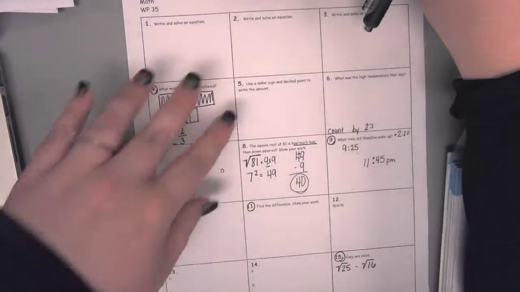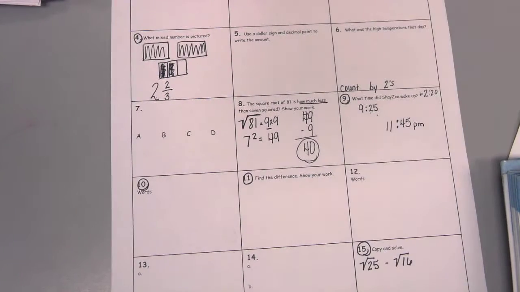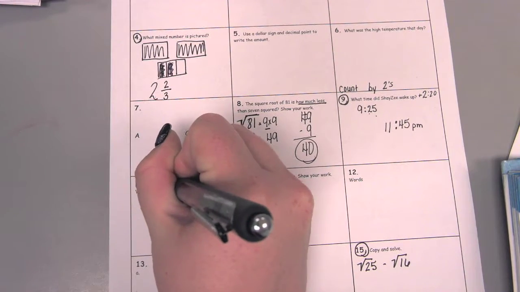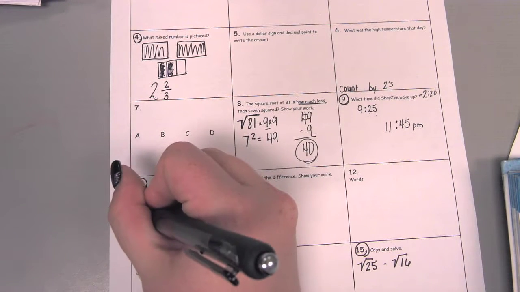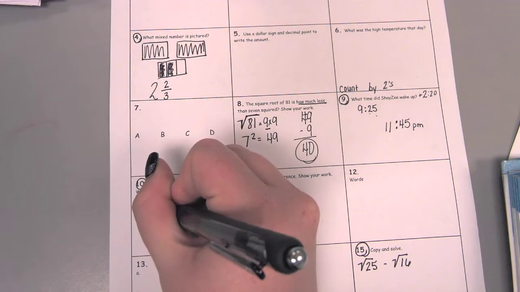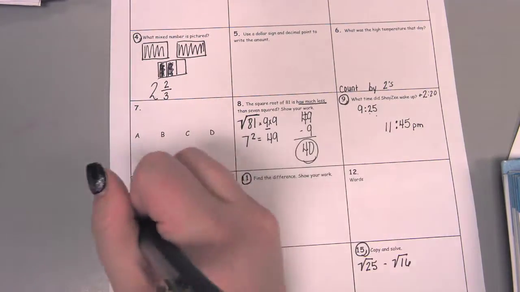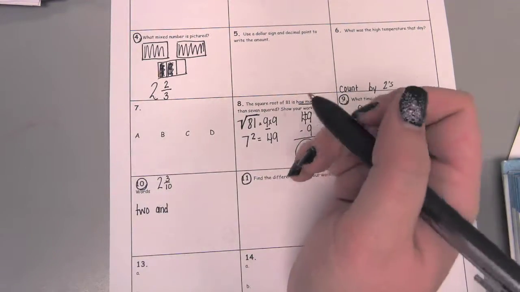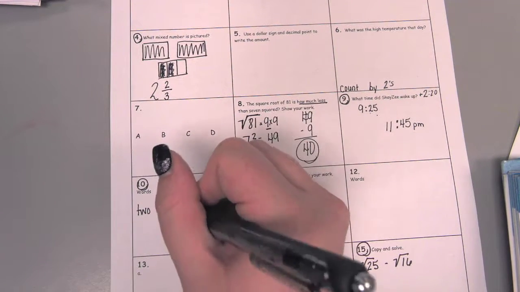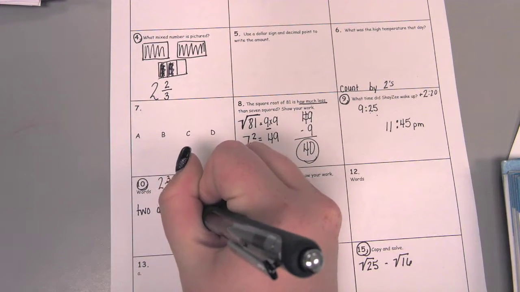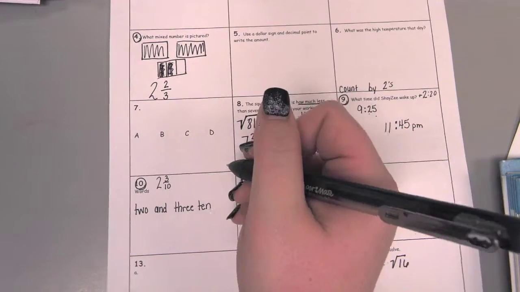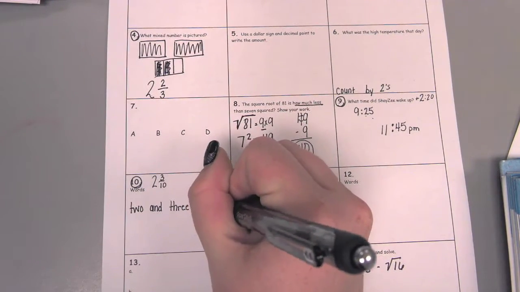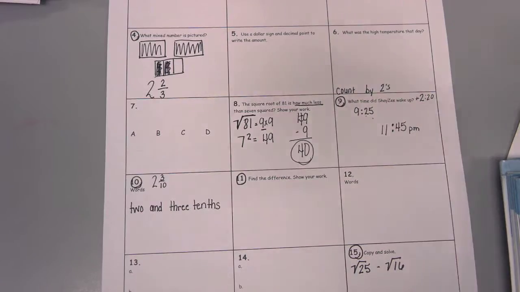Number 10. Using words, we're going to write this number. 2. Okay. And we write this number like this. 2 and. It's the only time you get to use and is when you're using a fraction. 2 and 3/10. And it's not tens, it's tenths. T-H-S. 2 and 3/10.